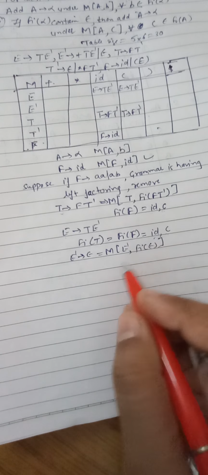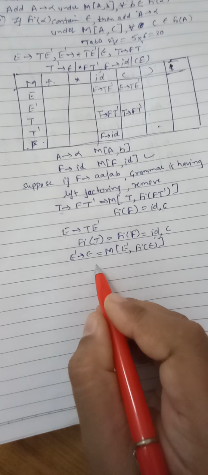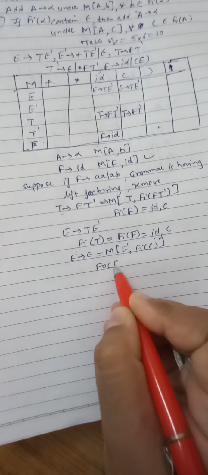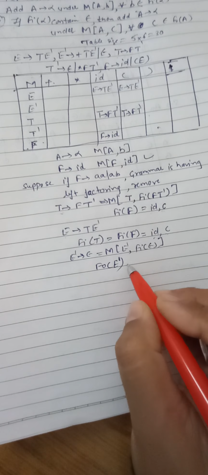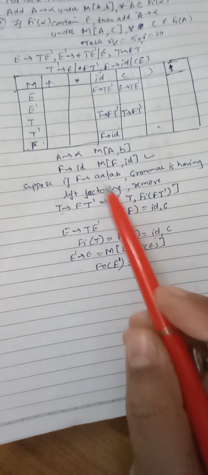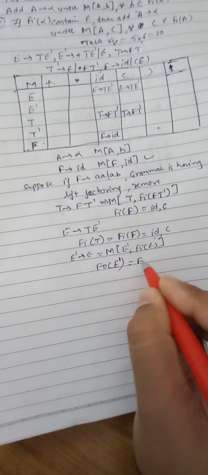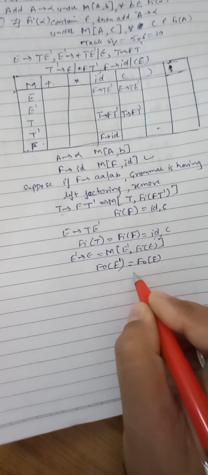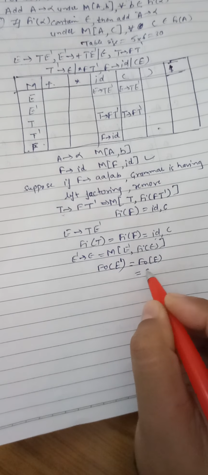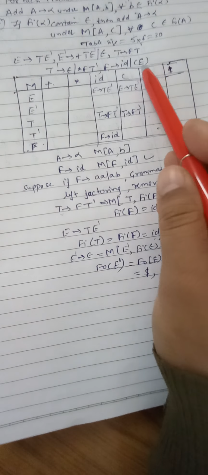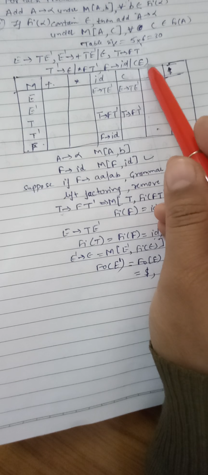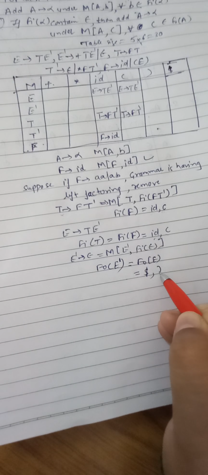So we will take follow of e dash. Follow of e dash is follow of e, because e tends to t e dash, and because this is the start symbol, the dollar symbol will come, and from here the closing bracket will come.